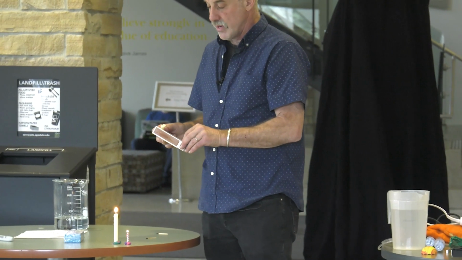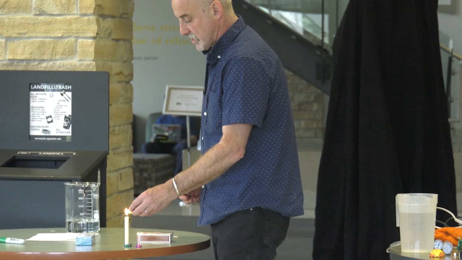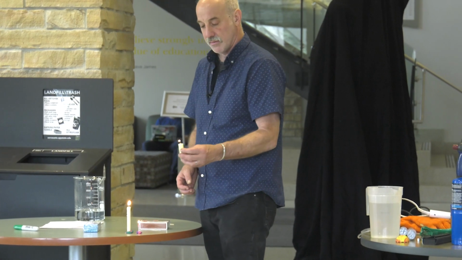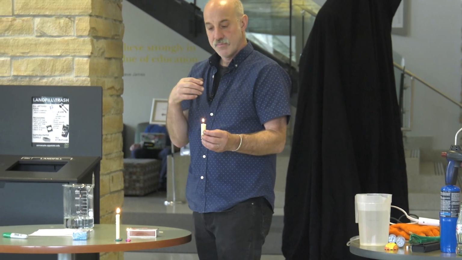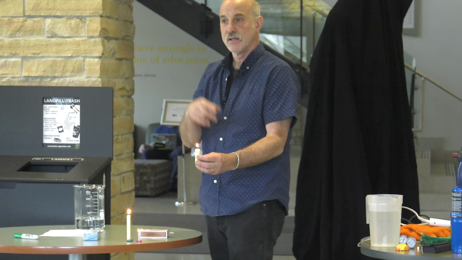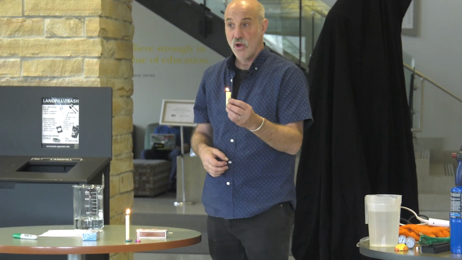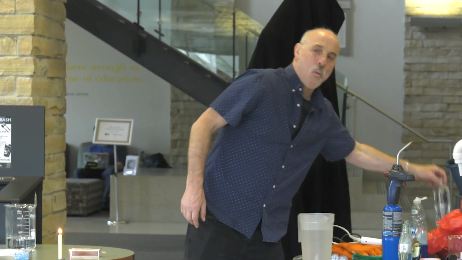Okay, so what I'm going to do now is light this third candle, and I want you to tell me a difference between this one and the other two. So what's different about this one? The flame is definitely smaller than that one. It's kind of the size of that one. Anything else? It's kind of rounder, bigger around in its girth. It's also edible.